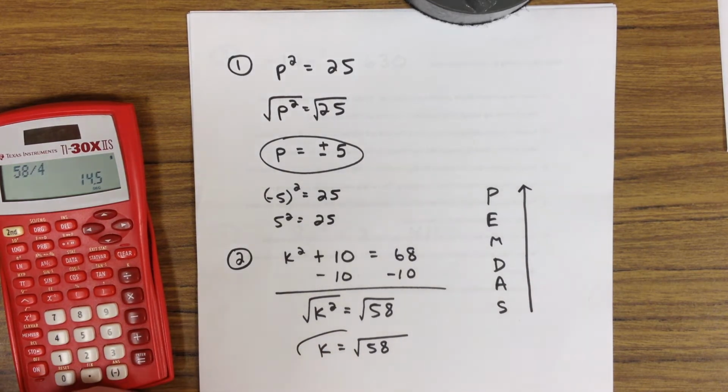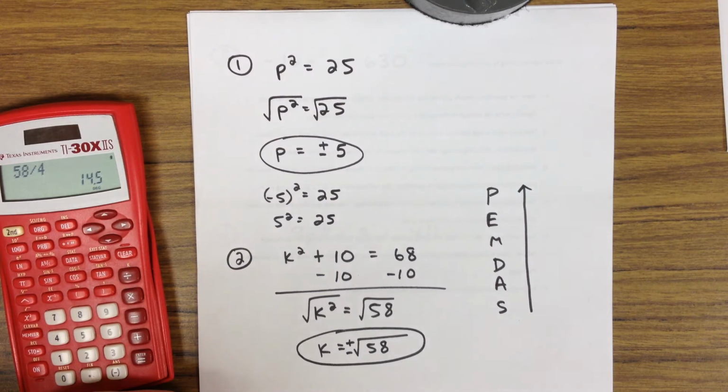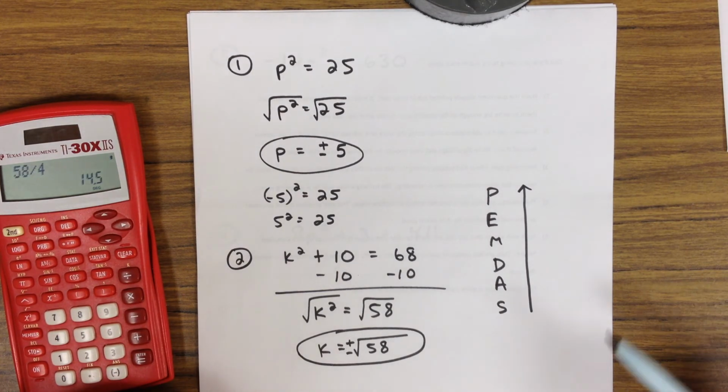Now, the only thing we have to be really careful of is that when I find my answer, I've got to write plus and negative square root of 58. So that positive and negative sign is very critical.